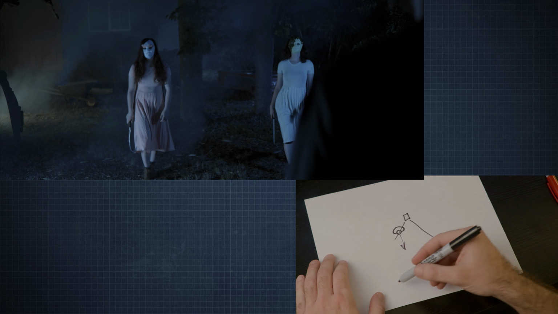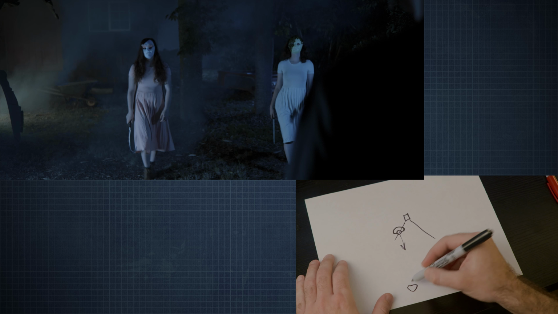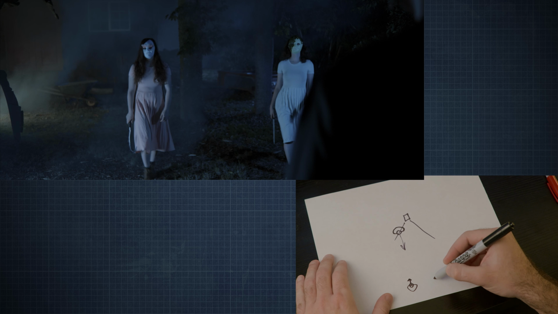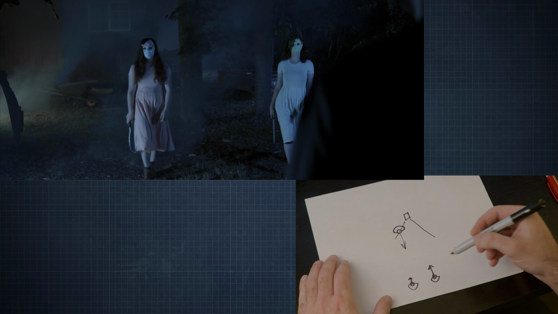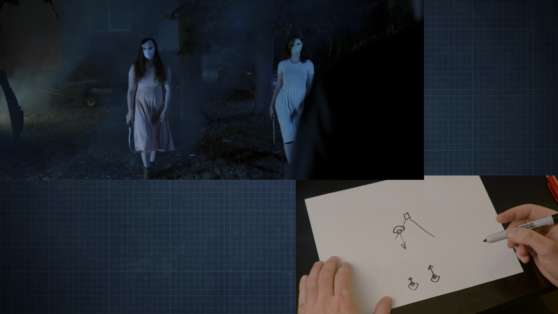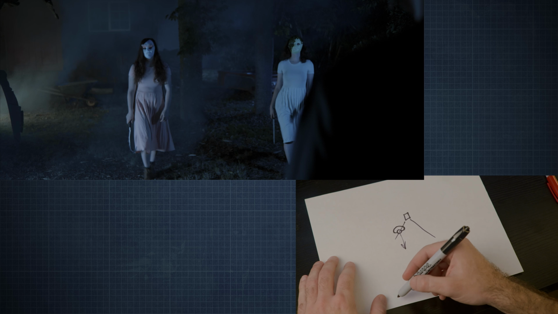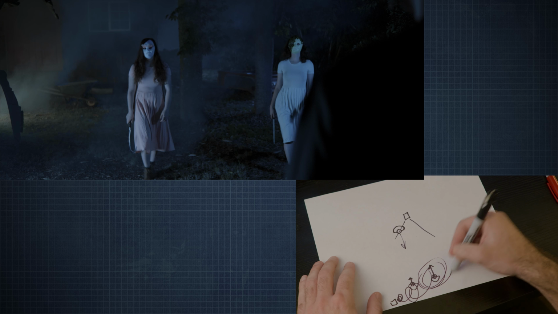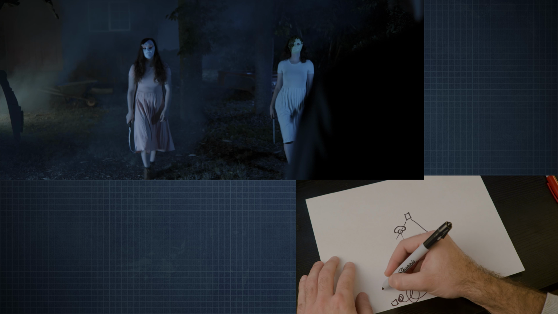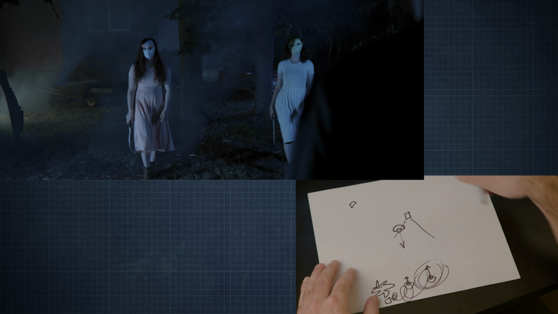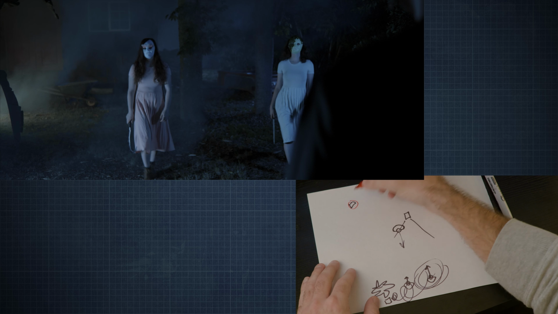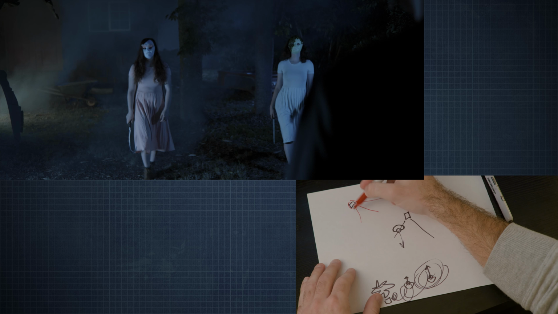And we had two other talent walking towards camera like this, revealing them through a bunch of smoke, a bunch of fog, which we had a fog machine back here creating, and that was hidden behind a tree here. We had established before that the moon was somewhere over here. Let me use red for that. The moon was somewhere over here, shining this way.